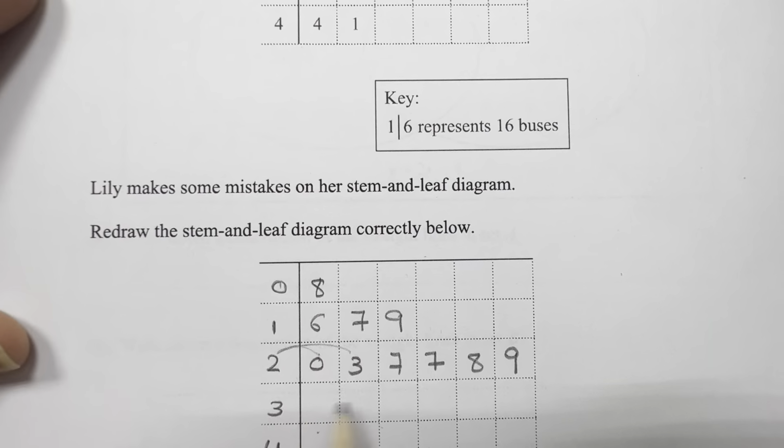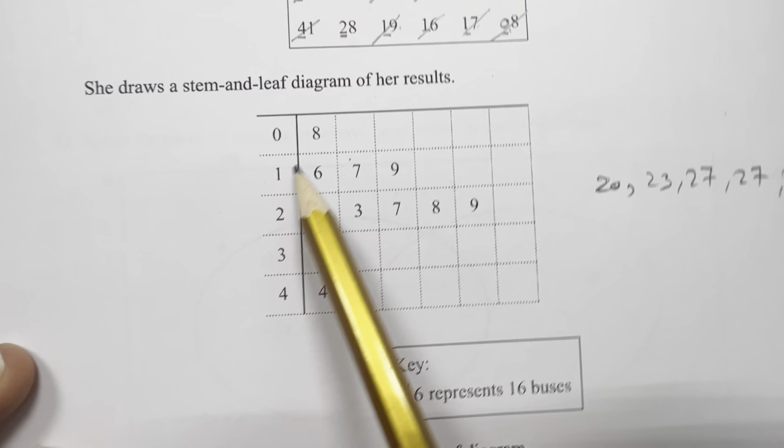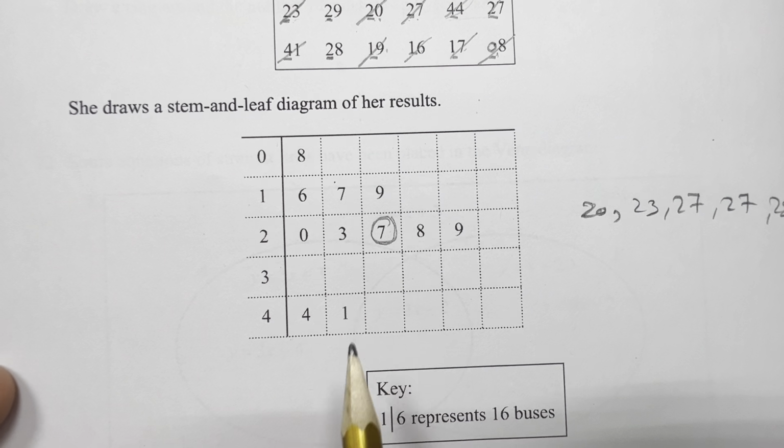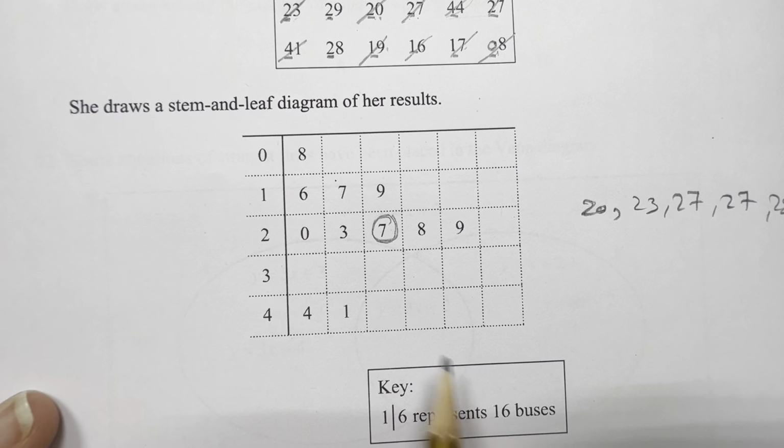So first, what did she make wrong? Here, she didn't repeat the 7 for this, okay? Then here, she didn't put them in order. Should be 1, then 4, okay?